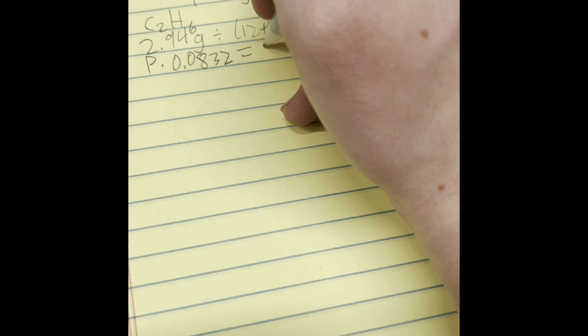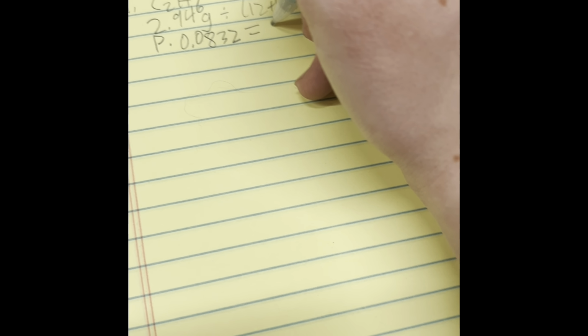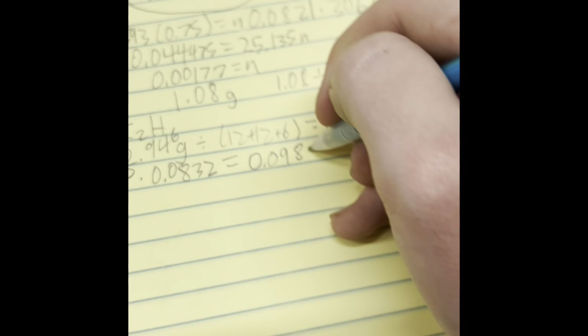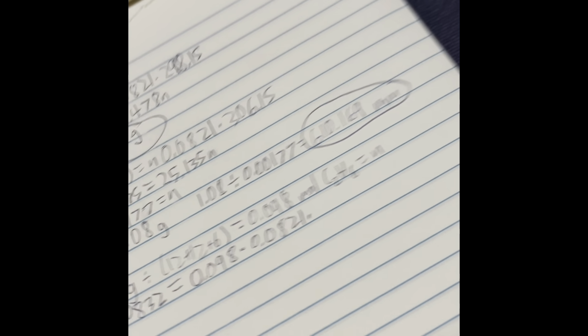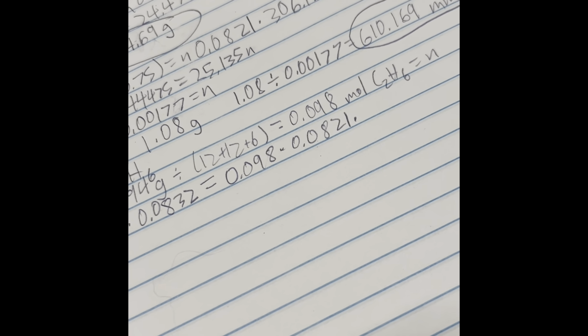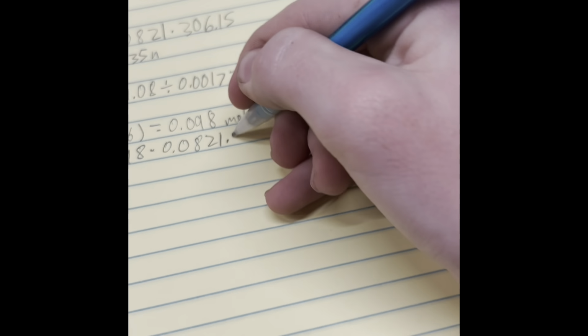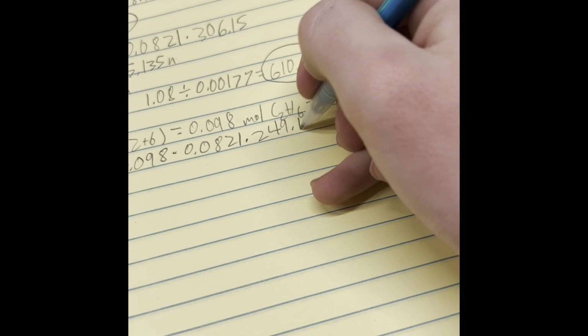Equals number of moles, so 0.098 times my gas constant times the temperature. It's negative 24 degrees Celsius, but if I convert that to kelvins, I get 249.15.